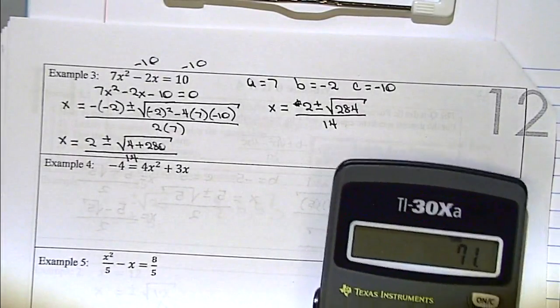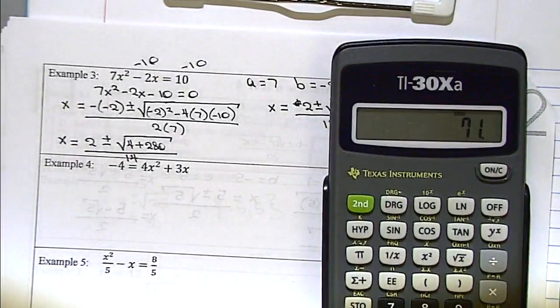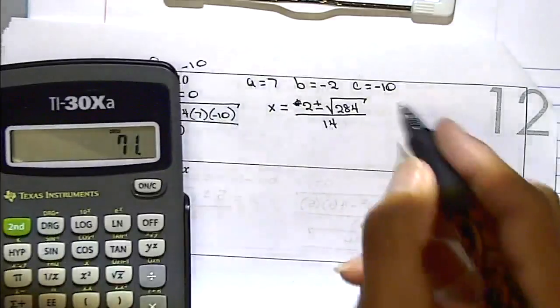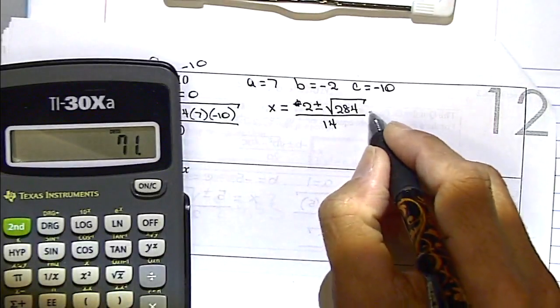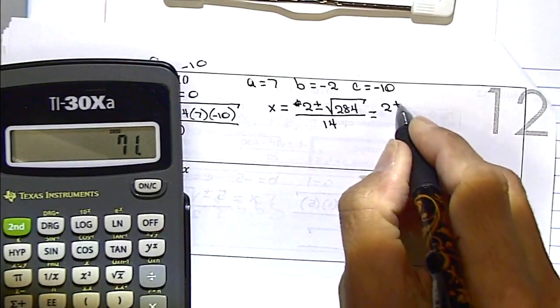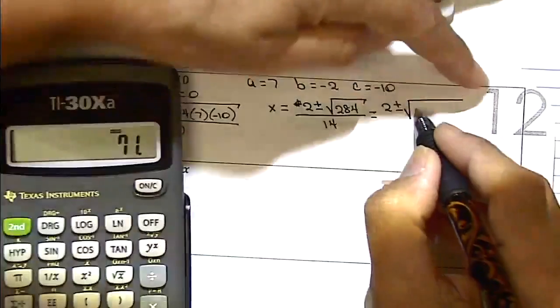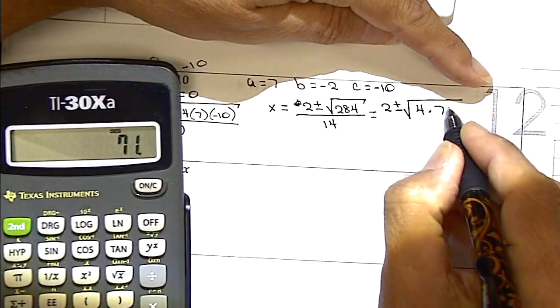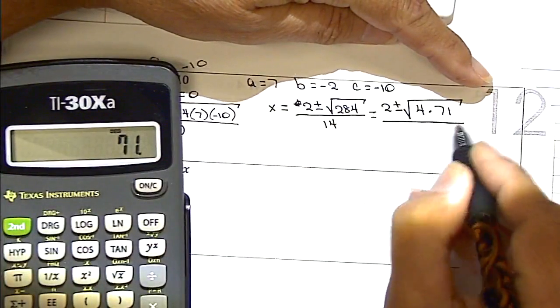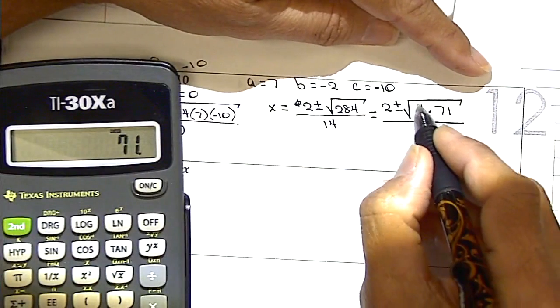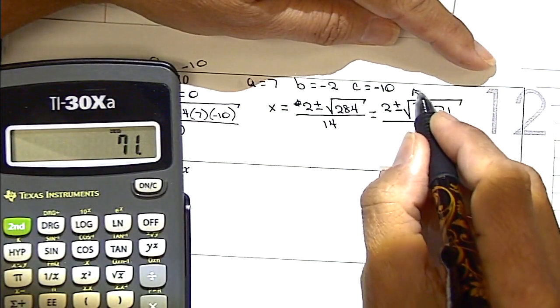Yep, it will. And it comes out to be 71. So I know that this is really equal to 2 plus or minus the square root of 4 times 71 all over 14. And I know that the square root of 4 is 2.